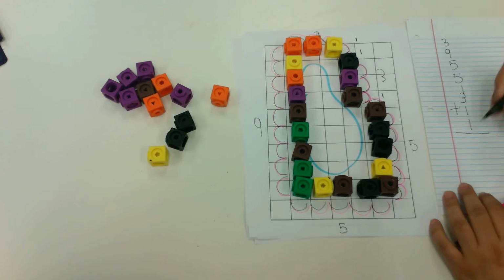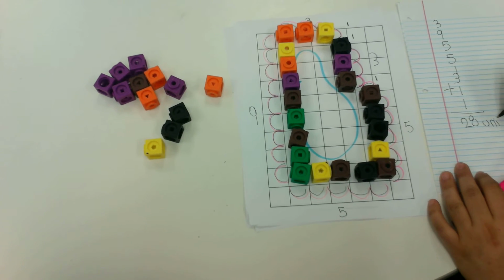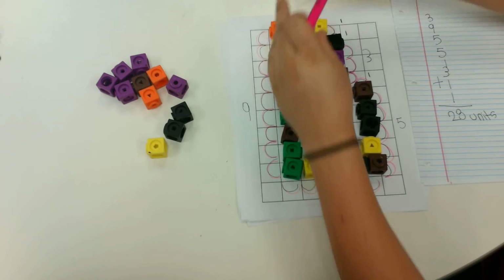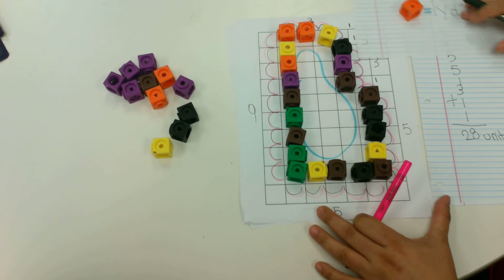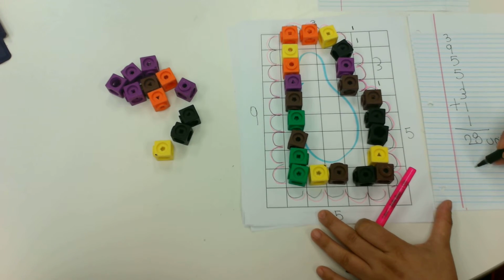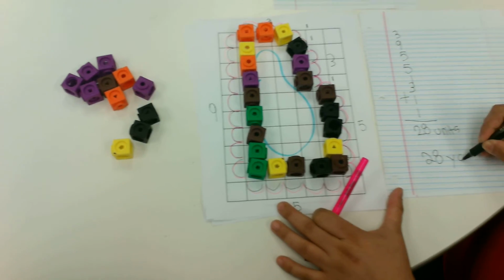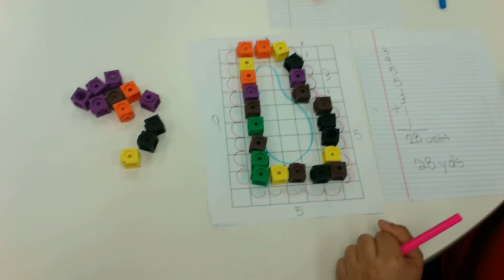So there was 28 units. And remember that each unit is 1 yard. Since each unit equals 1 yard, so this would be the same as 28 yards. Okay?